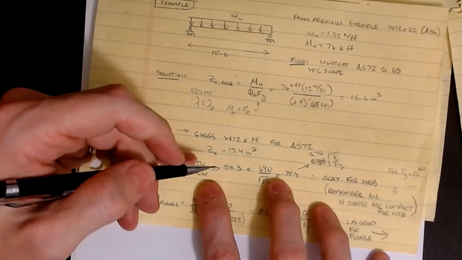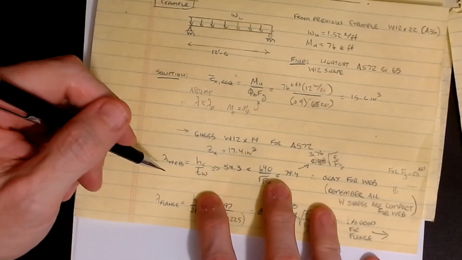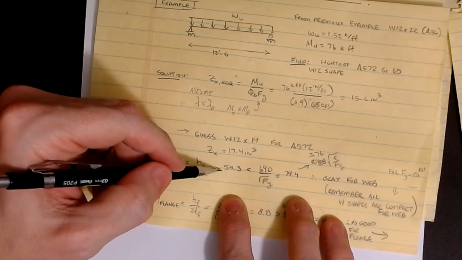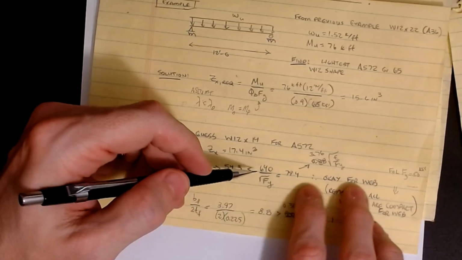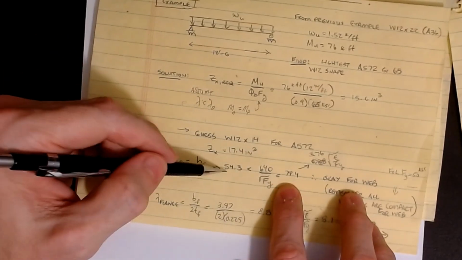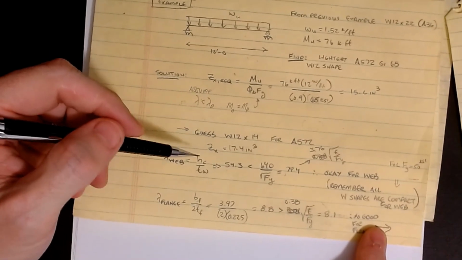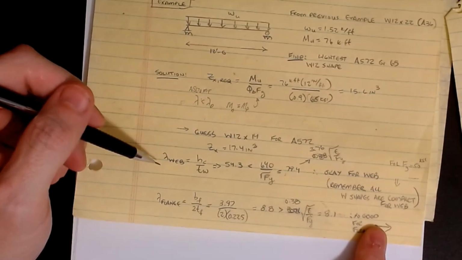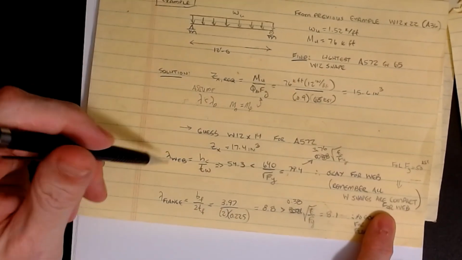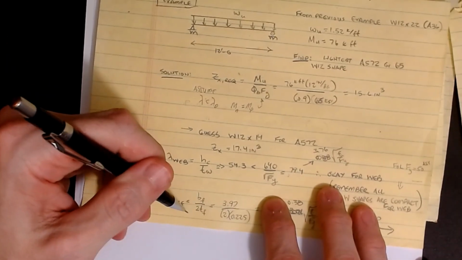Okay, so if we do our web for this W12 by 14, the Zx was 17.4 inches cubed. We're going to check the web, and that's the h over tw. So 54.3 is its parameter. We're going to calculate 3.76 square root of E over Fy. That value is 79.4. This is less than that. The web is okay. And again, we know that for 50 KSI, all webs are compact, but we're doing a 65, so that's not the case here.